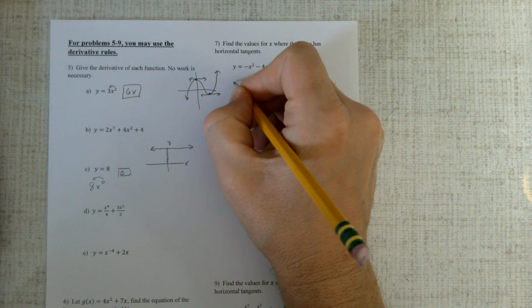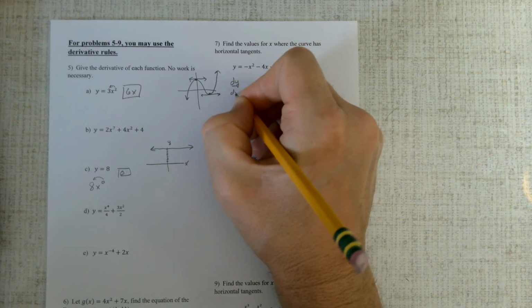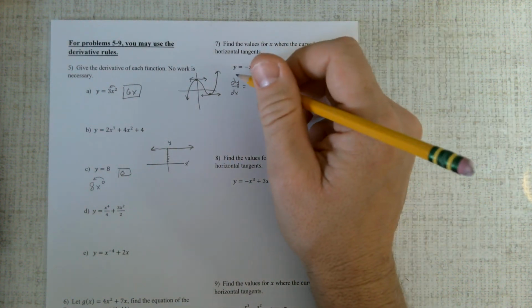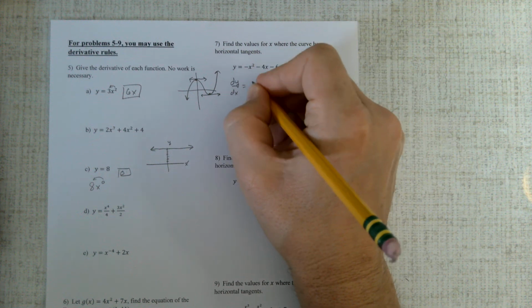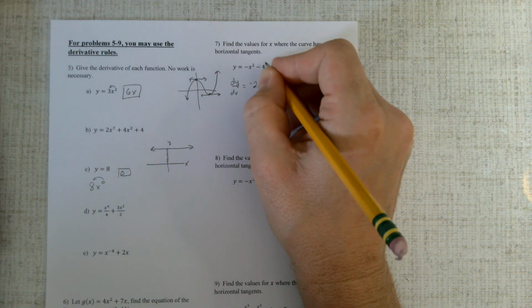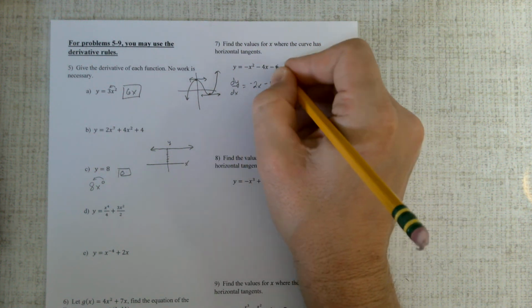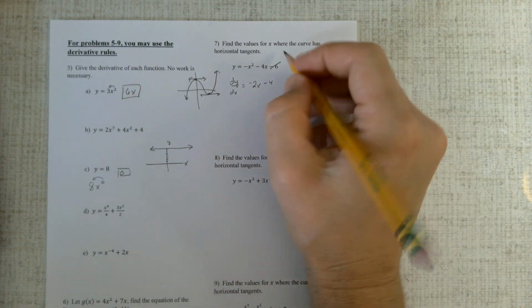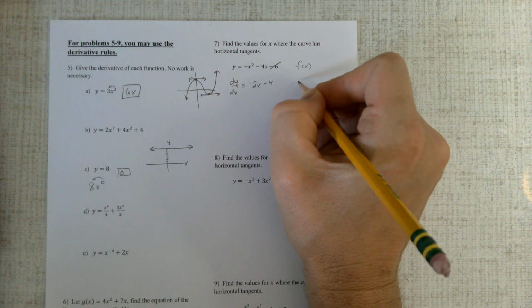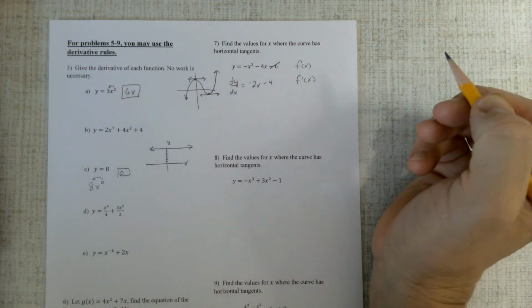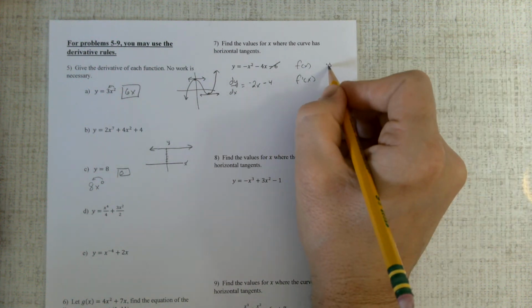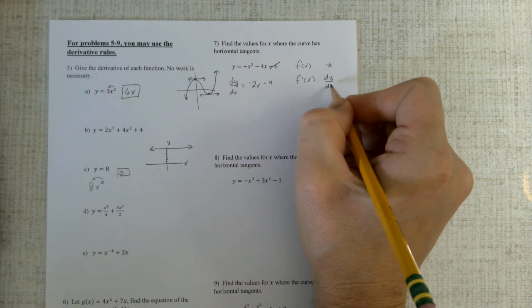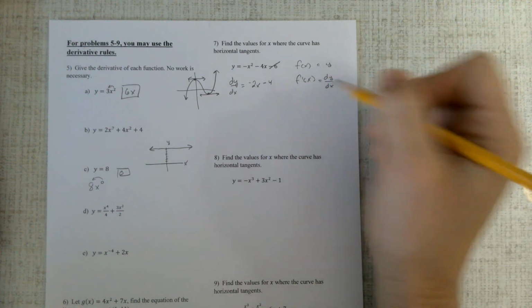Well, let's find the slope. Well, dy dx is our notation for the derivative, and if I multiply this down, that's negative 2x. Multiply that 1 down is 4. Constants are 0. There's a derivative. Sometimes, a lot of times, we'll write f of x and f prime of x. They mean the same thing. We can write y and dy dx.